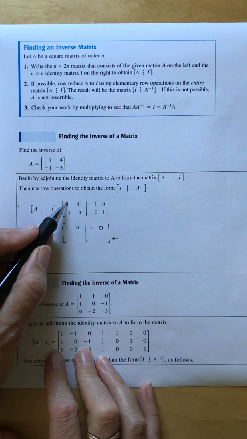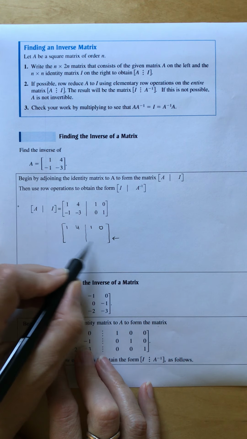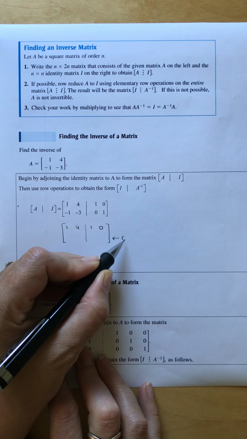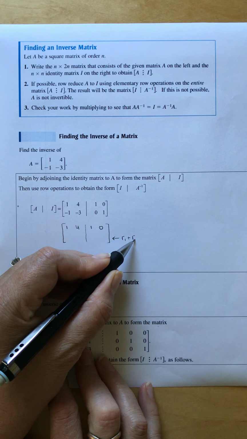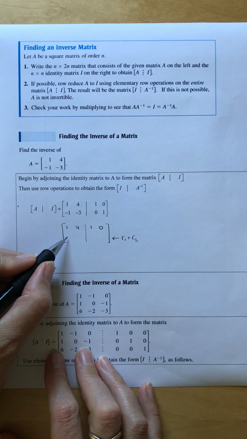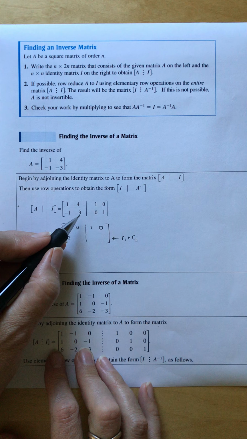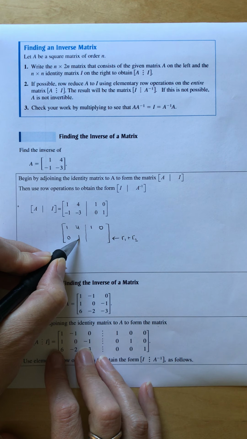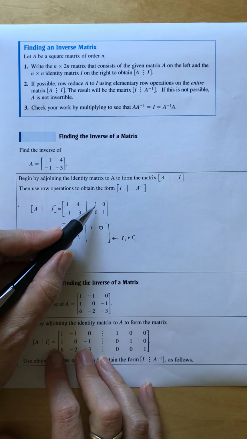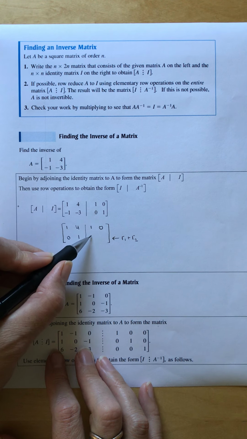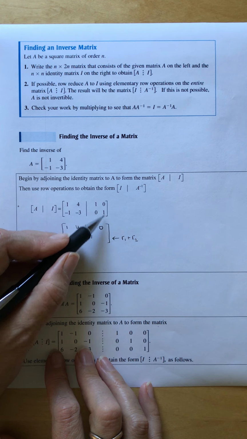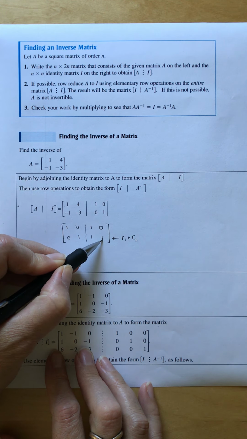Well, in this case, not too bad, I can just add these two together. So row 2 here gets row 1 plus row 2. 1 plus negative 1 is 0. 4 plus negative 3 is 1. And then you just do the same thing to this. So 1 plus 0 is 1. 0 plus 1 is 1.